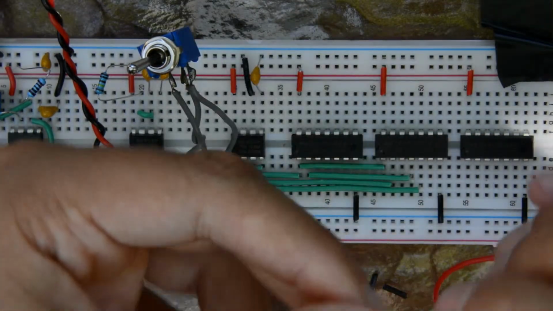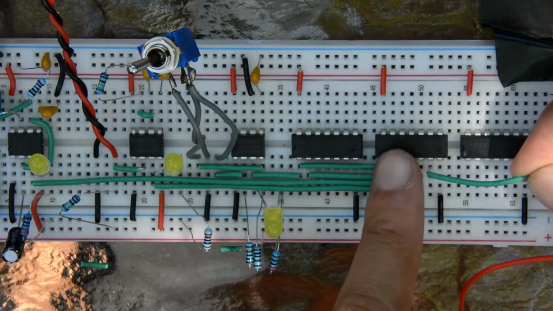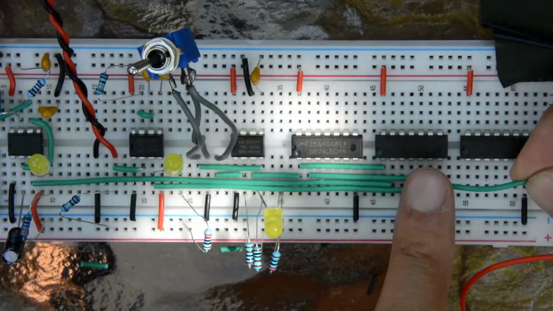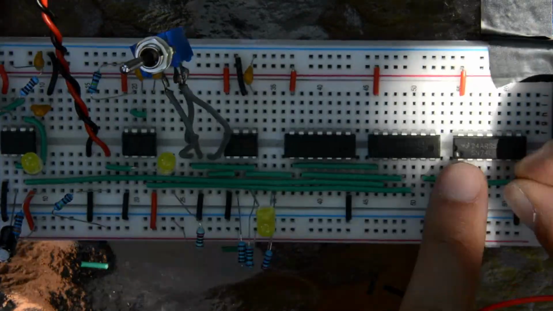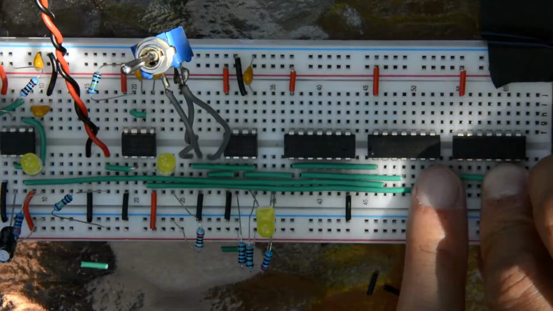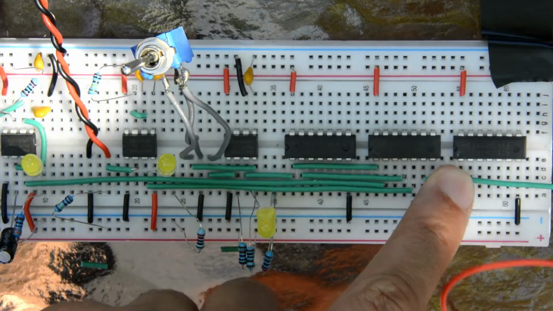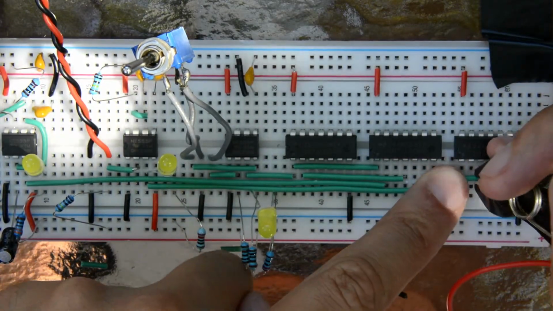What did I say? So the output of this thing, but he does it on the second row. So here goes to pin 2 of this chip. So pin 2 is right here.